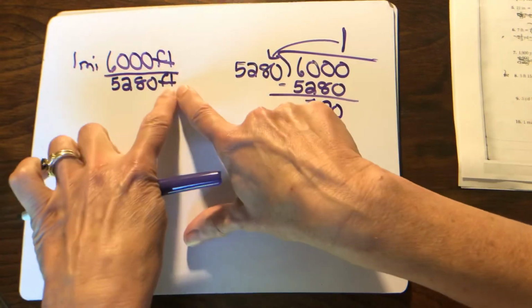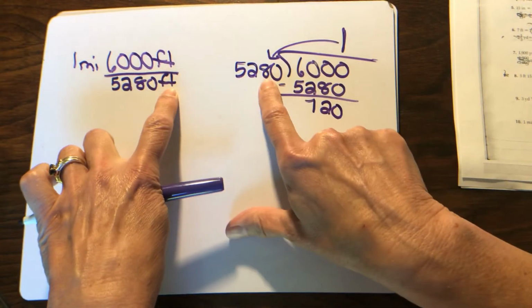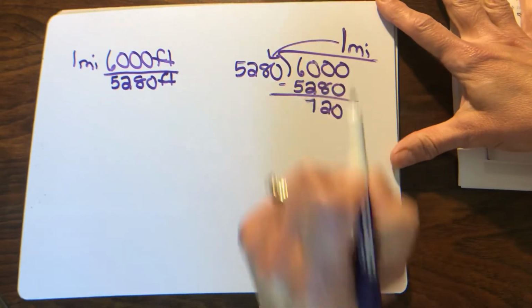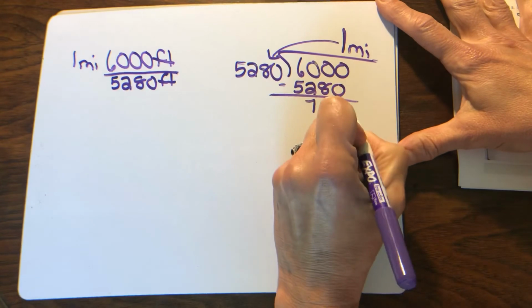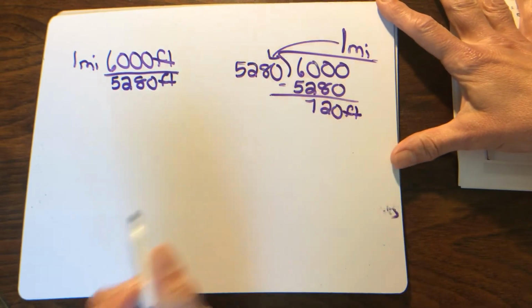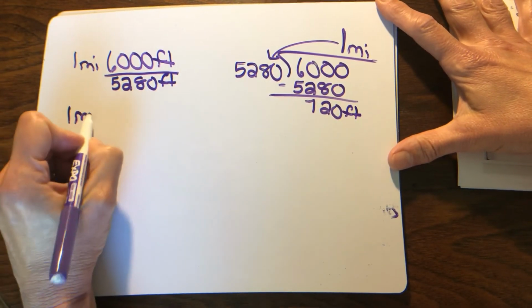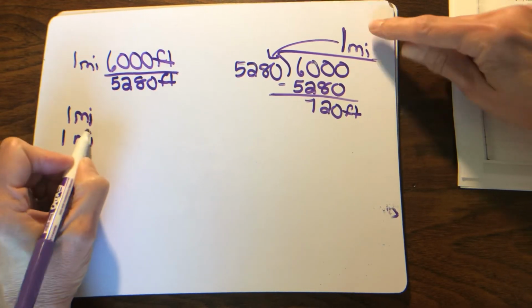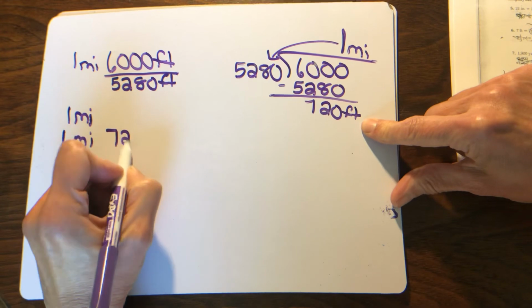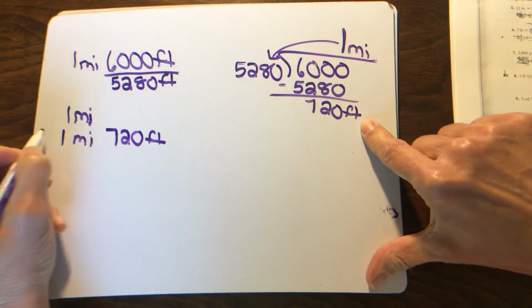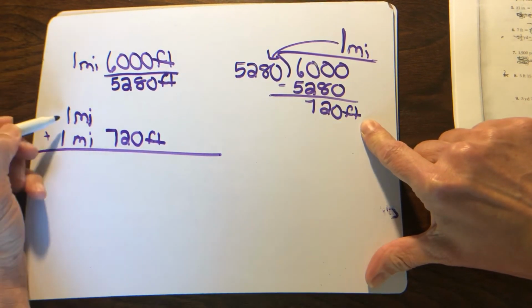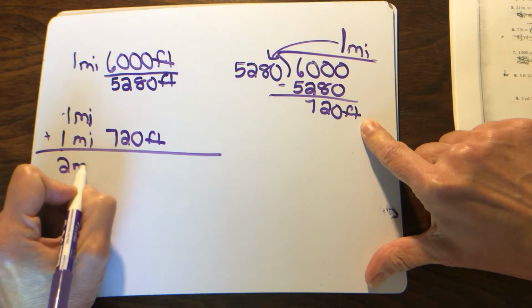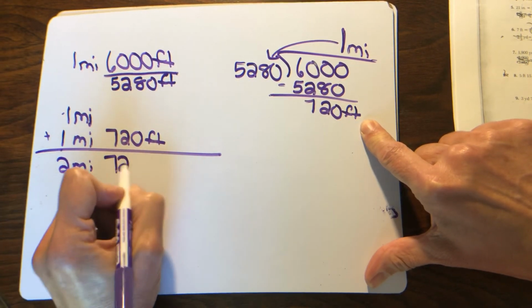Now, feet is what this was. What was the next big unit up? That goes to miles. So we got a mile out of that with a bunch of these feet left over. So we come back over here and we want to add the 1 mile, 720 feet to what we had before. So 1 plus 1 is 2 miles, and you bring down your 720 feet.